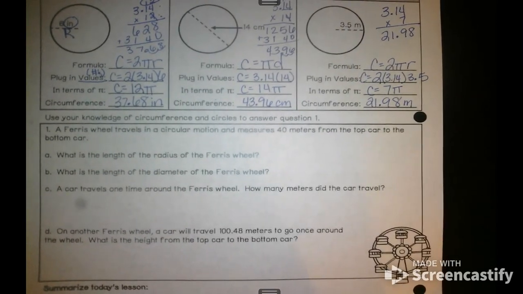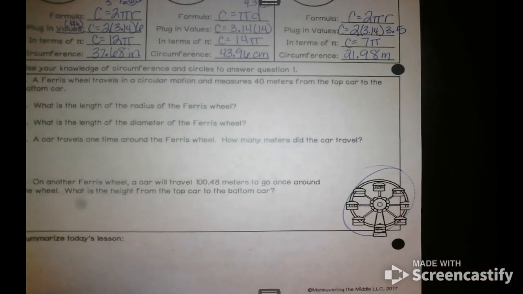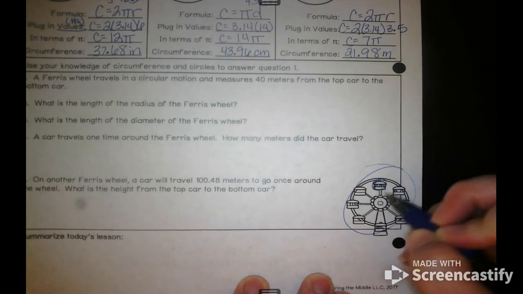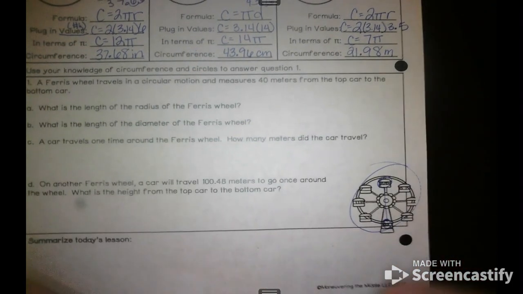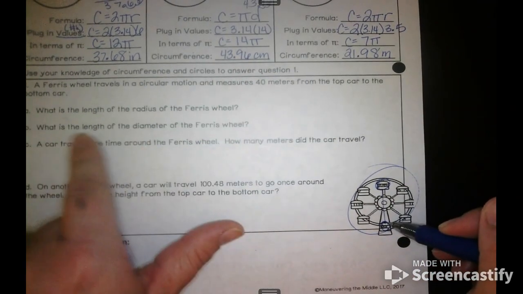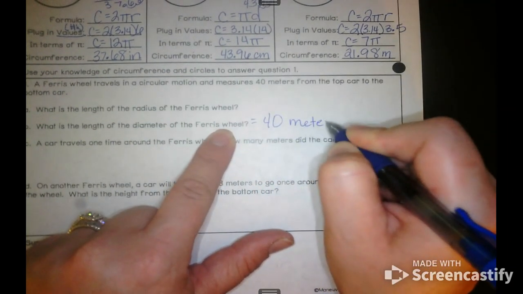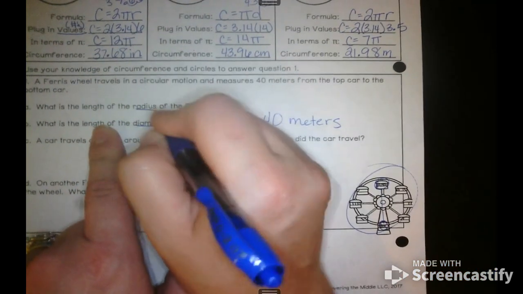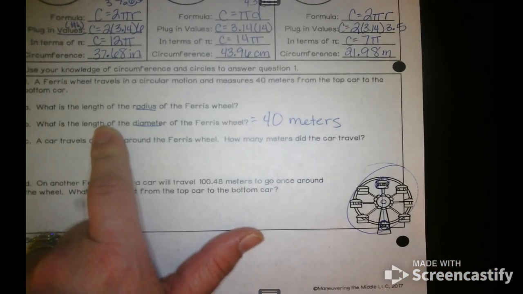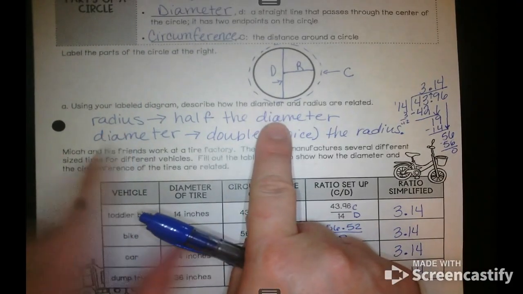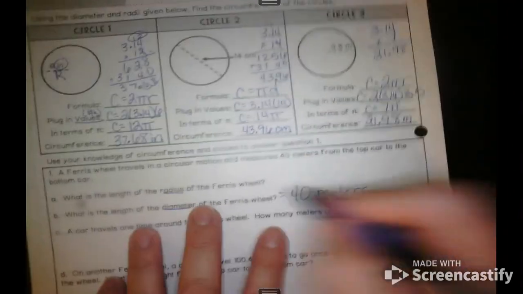A Ferris wheel. What shape is a Ferris wheel? Shocker, right? Okay. It travels in a circular motion and measures 40 meters from the top car to the bottom car. So that 40 is representing what? If I go from the top to the bottom, it's diameter. So when it says what is the length of the diameter, well, it's 40 meters. Okay, what's the radius? What did we say the radius is in comparison to the diameter? We said half. So what's half of 40? 20.